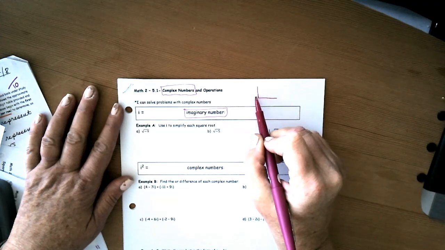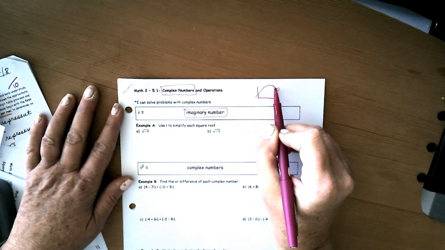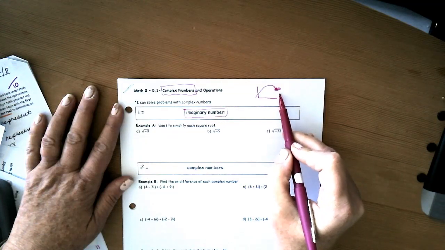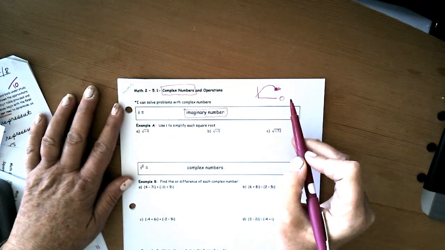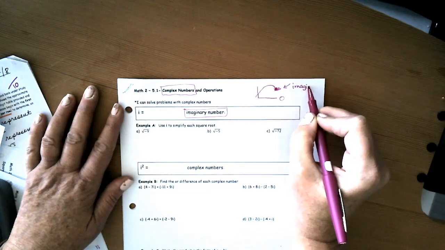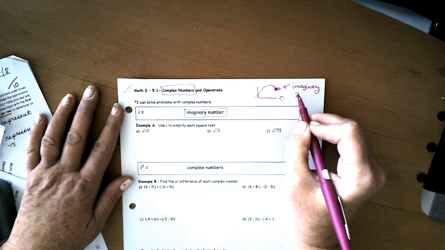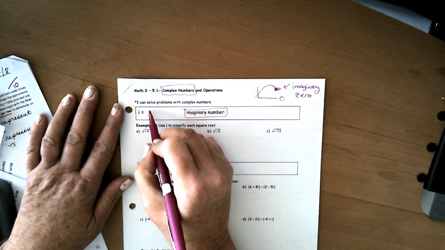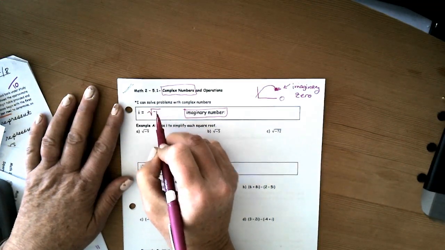So this would happen in real life. Like, let's say I'm launching this rocket ship and it explodes right there. So it never has a chance to hit the ground and get a 0. So this is what is called an imaginary 0. So that's sort of a little bit of engineering in there where we use it. So I is the square root of -1.